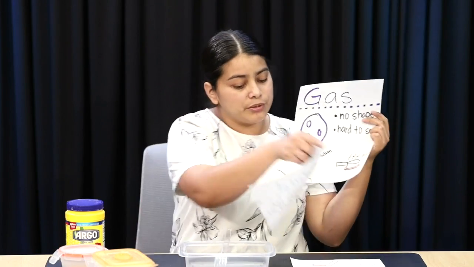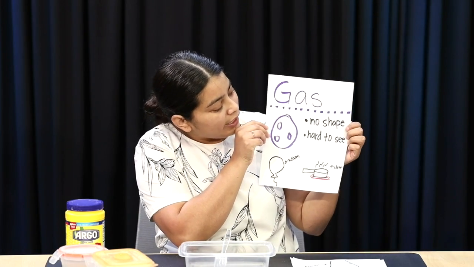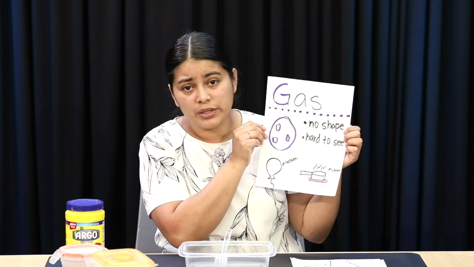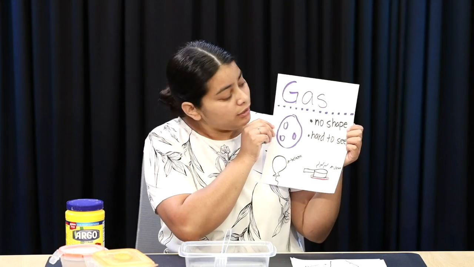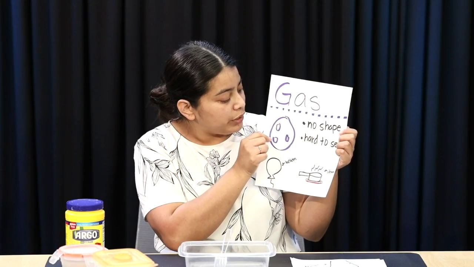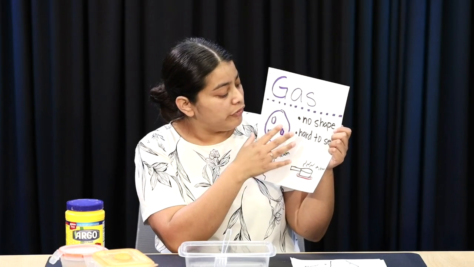And then our third state is going to be a gas. A gas is a little bit different from the other two because this one has no shape. Even if you put it in a container, it doesn't necessarily have a shape, or you can't see it. It's hard to see. If we put it under a microscope, it looks like this. We have particles, but there's a lot of space in between them. This allows the particles to move around, and that's what makes it hard for us to be able to see.